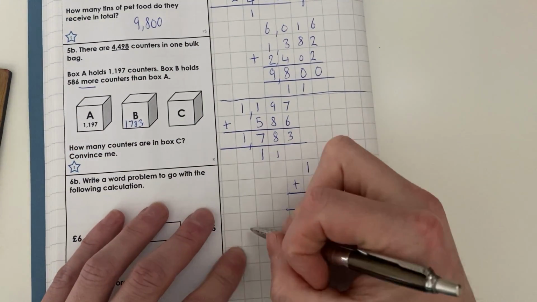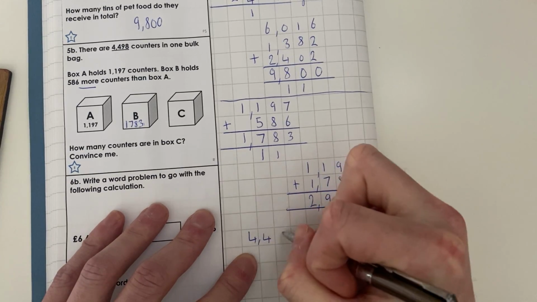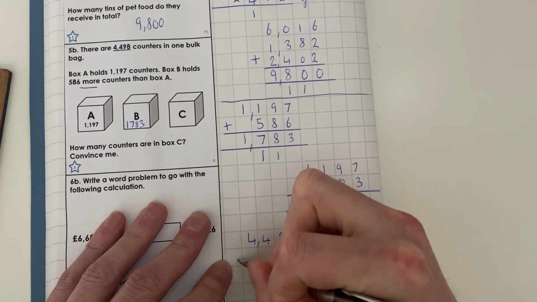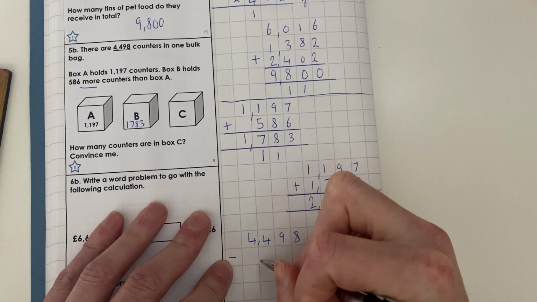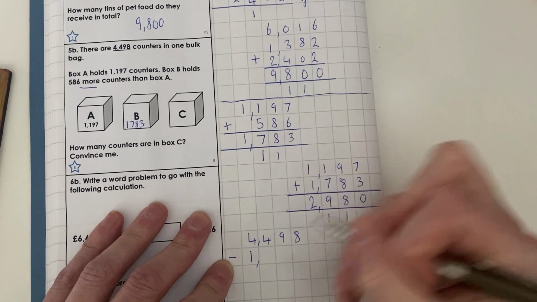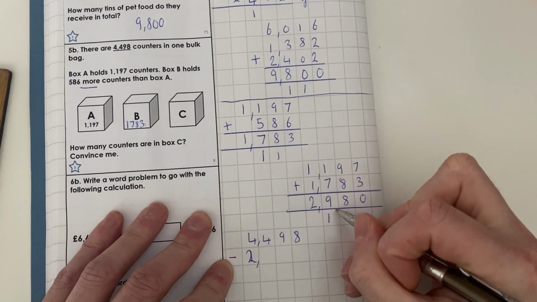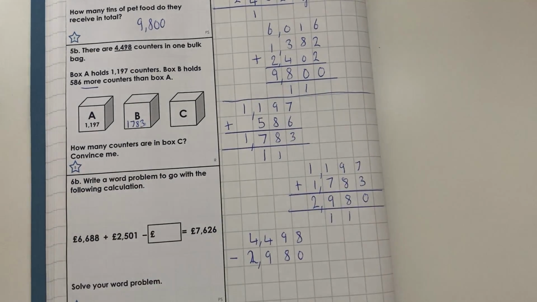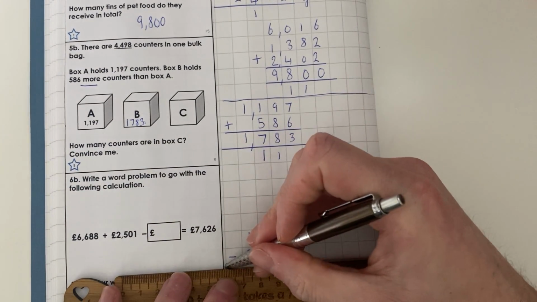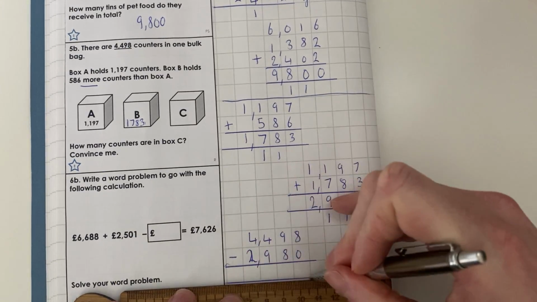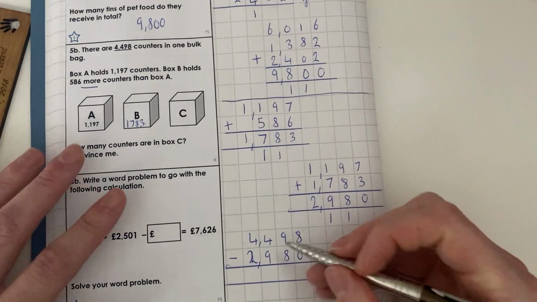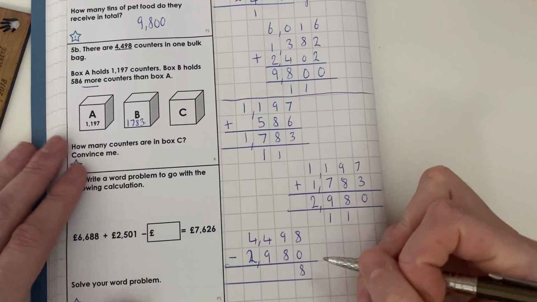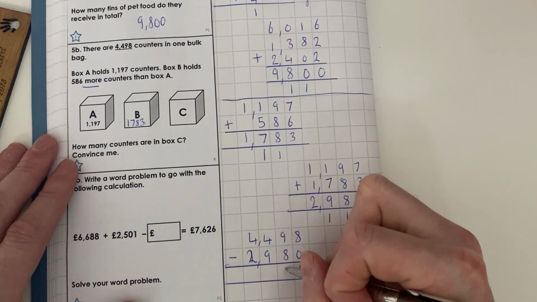So 4,498 take away, 1,000, no, sorry, this answer here, 2,980. So again, let me just draw our lines. 8 take away 0 equals 8. 9 take away 8 equals 1.